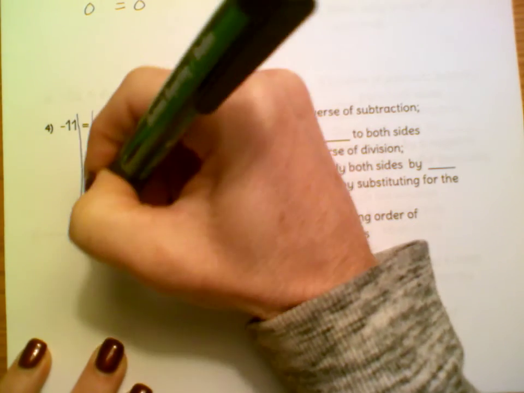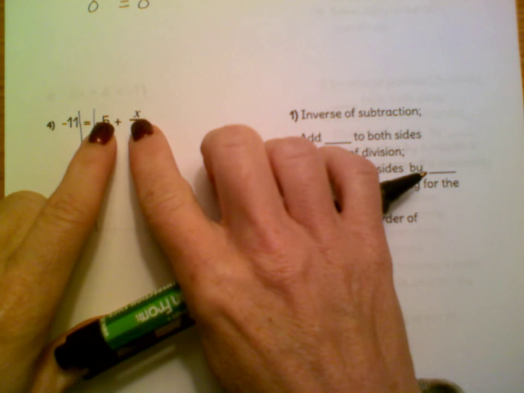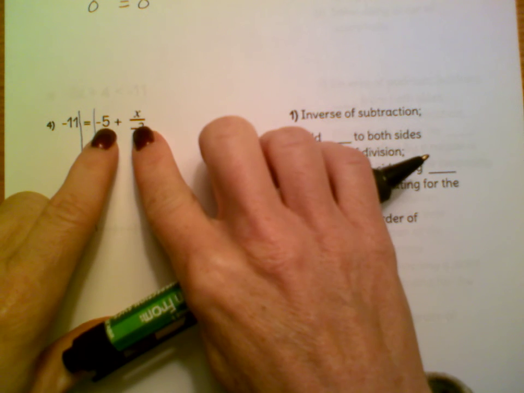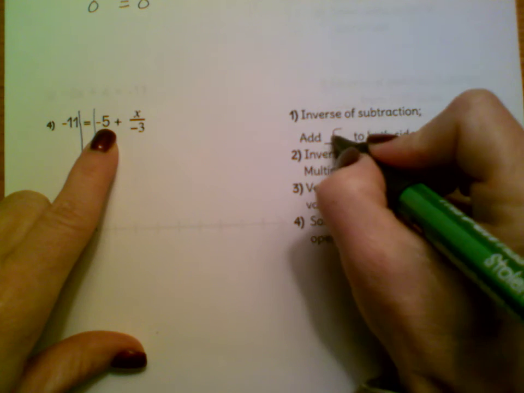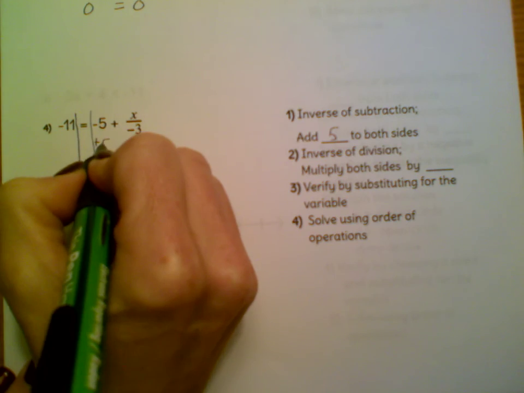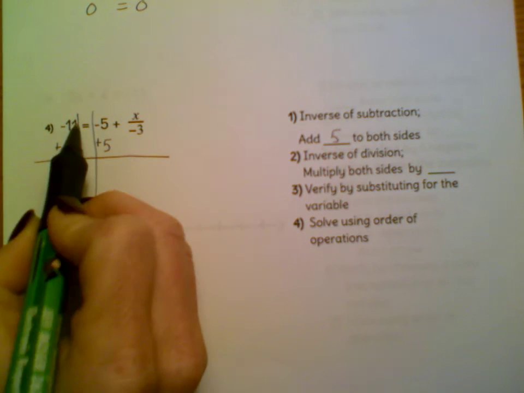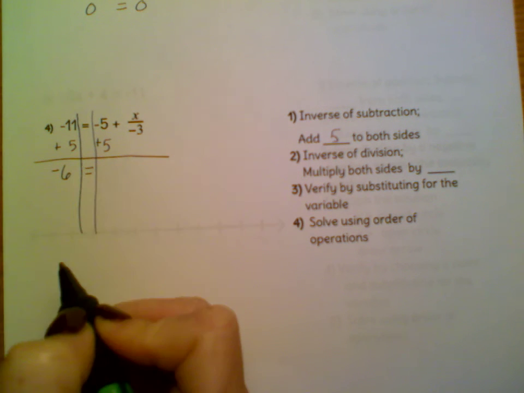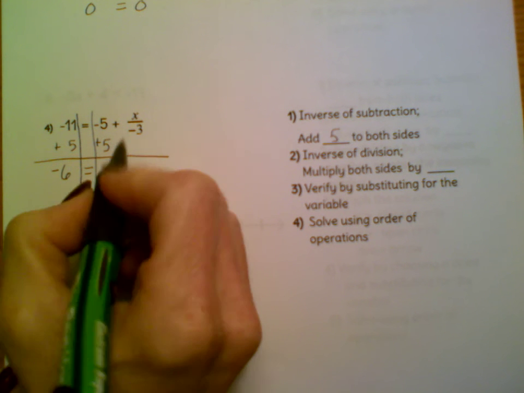I need to get rid of the two numbers on the same side of the equals as my x. So I need to get rid of the one that's not stuck to the x first. I'm getting rid of minus 5. So the inverse of subtraction is to add 5 to both sides of my equals. Again, right underneath, you're going to notice I line things up really neatly. Negative 11 plus 5 is negative 6, equals comes down the middle. This would give me 0. I don't have to write it, but I'm bringing this down.